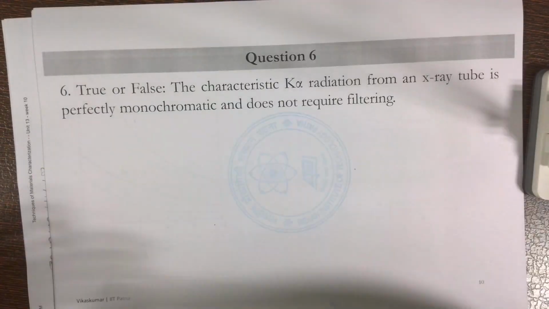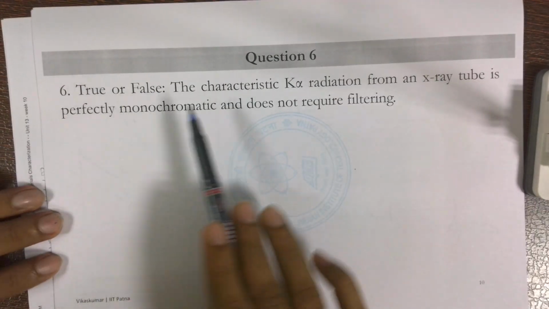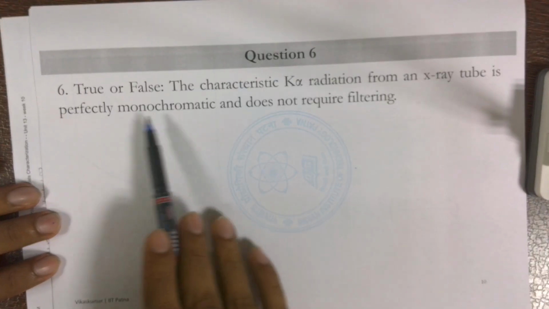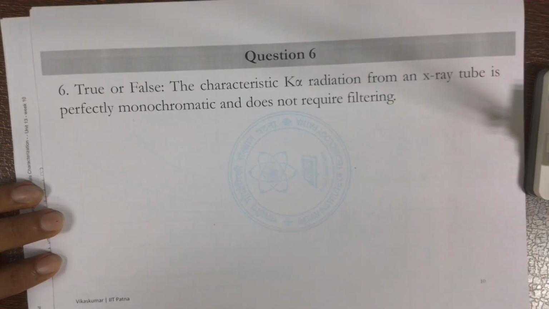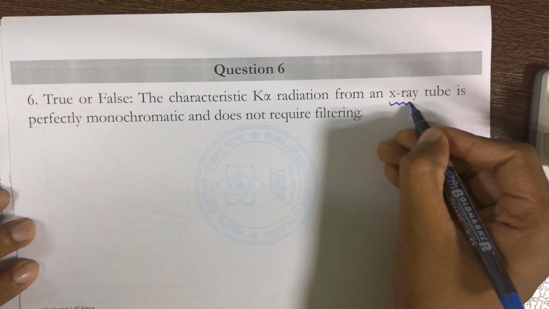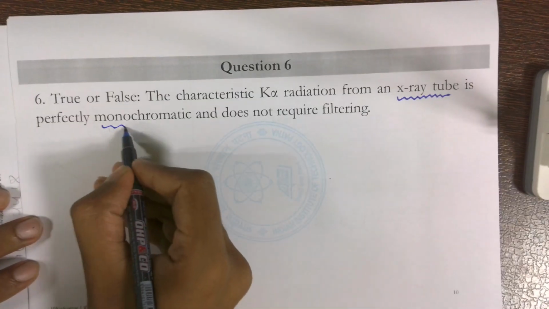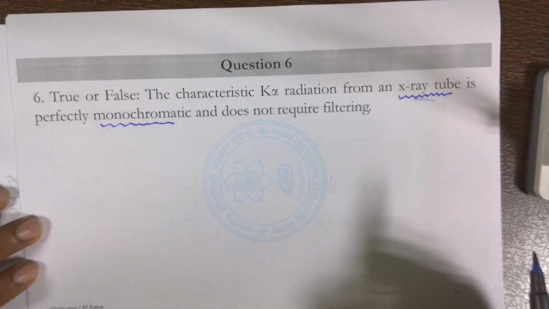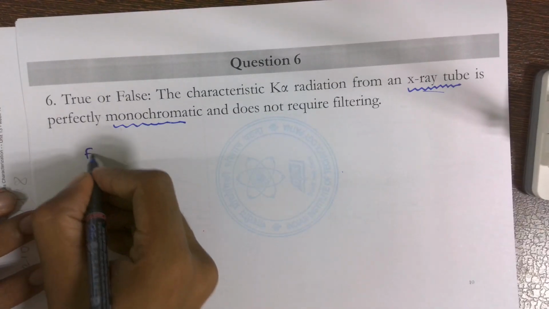Let's try to answer one more question. It's a true or false again. The characteristic K alpha radiation from an X-ray tube is perfectly monochromatic and does not require filtering. What do you think? The question is saying that what we get from the X-ray tube is monochromatic. The answer is false here.